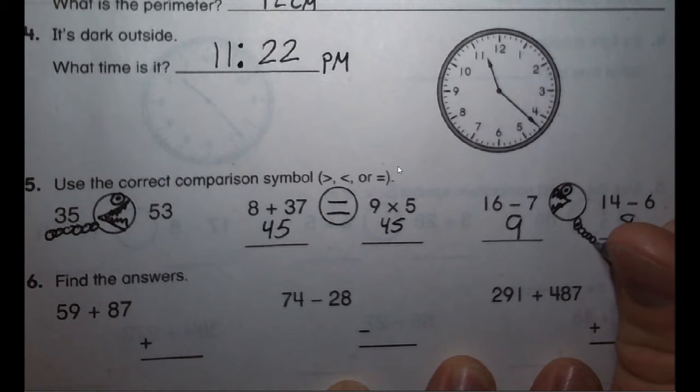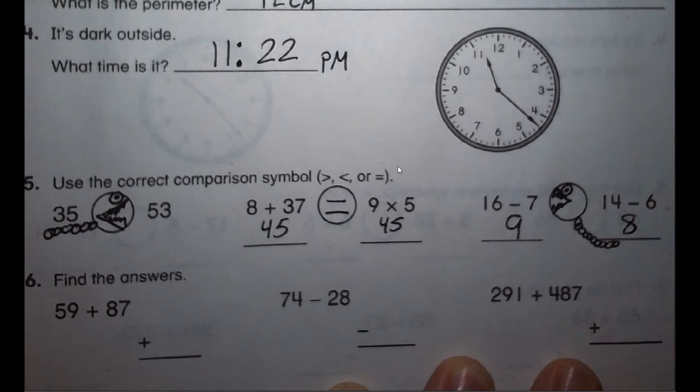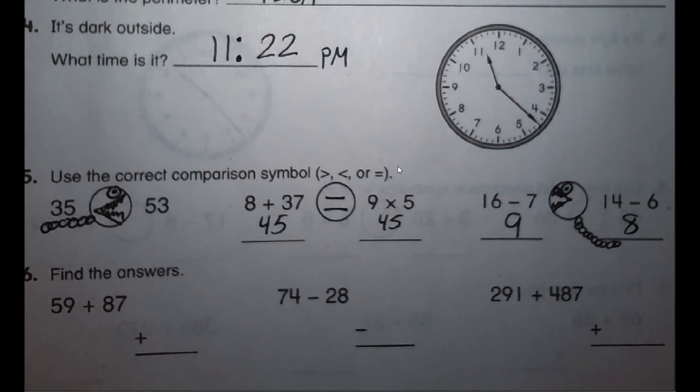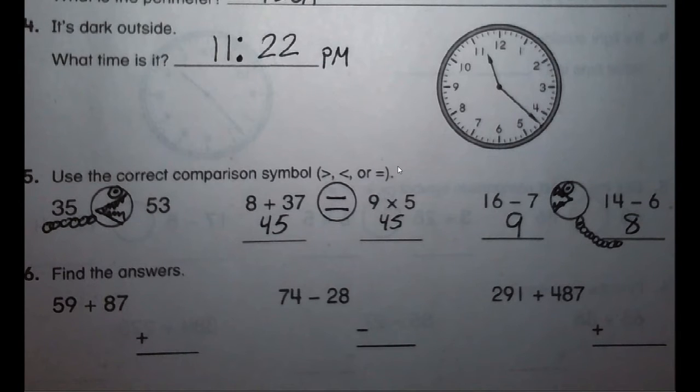Looking at our last set of questions for this worksheet, you'll notice we have to set up the math problems. So it gives us the numbers here, and then it gives us our area to work. So we're going to start with 59 plus 87. We're going to do 59, 87. Alright, there we go. So we're going to start on our right side, on this side.